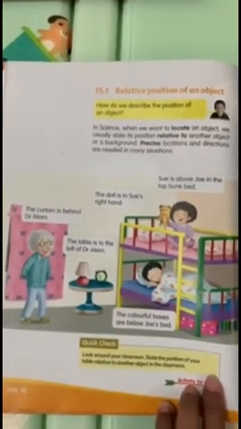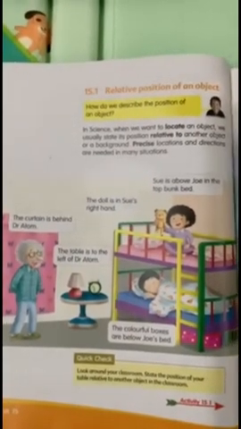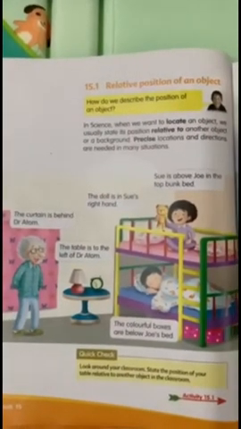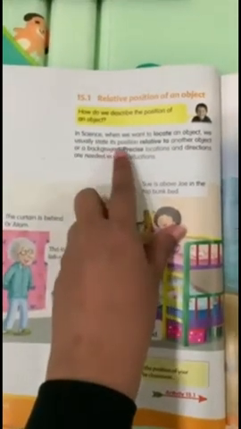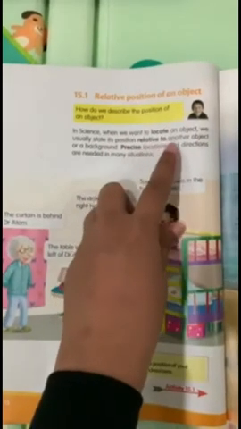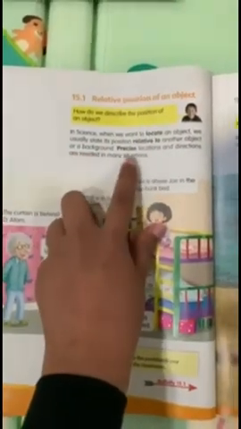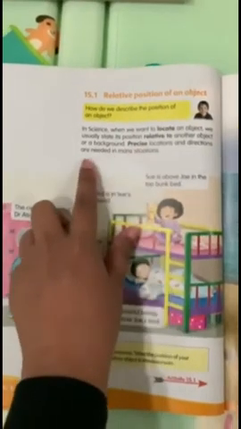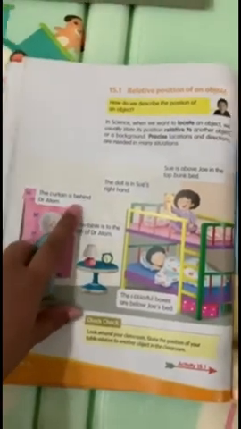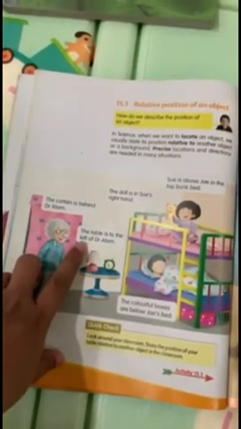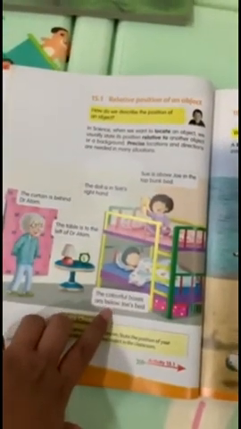Okay, so firstly, let's recap about the relative position. So relative position is referring to the words used to describe the position of the object. Meaning that we use the words to state the position of the object relative to another object or a background. So precise locations and directions are needed in many situations. The examples of relative position can be behind, left, right, above, and also below.